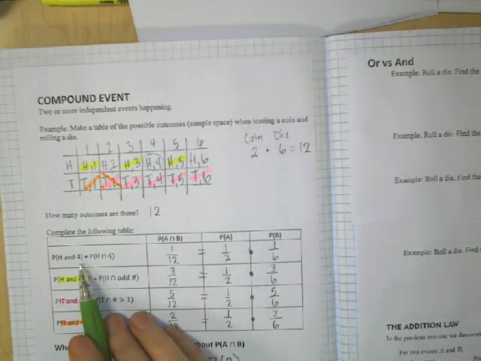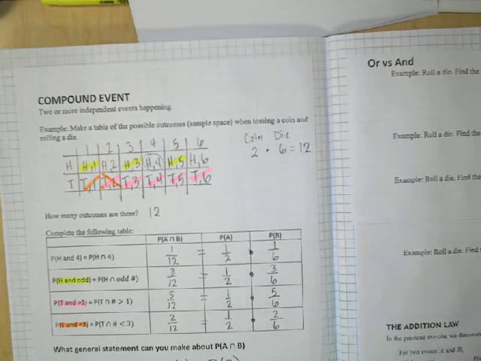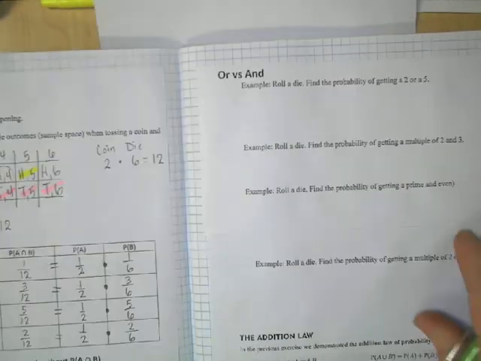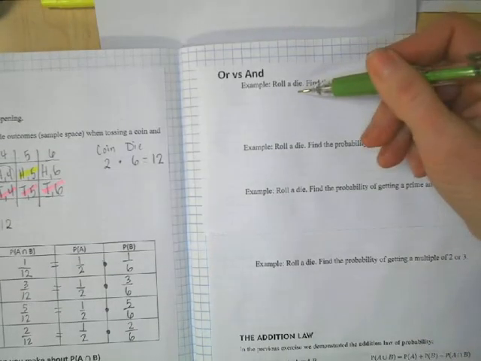Okay, so we're going to take a look at this situation of using the word and versus the word or, because mathematically they mean really different things and you get really different answers. So you have to be careful about whether they're saying and or if they're saying or. So we're going to look at an example just using a die.